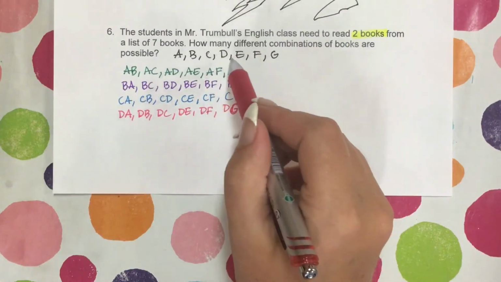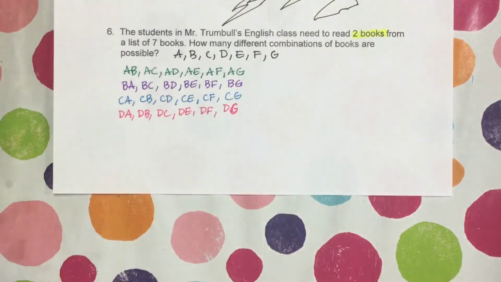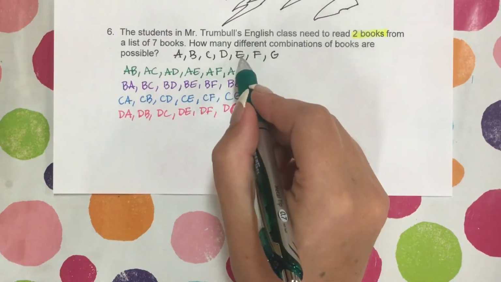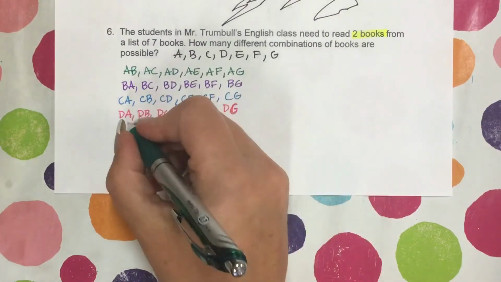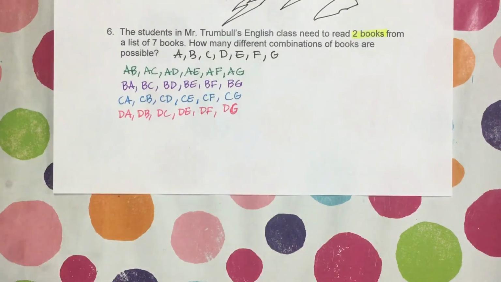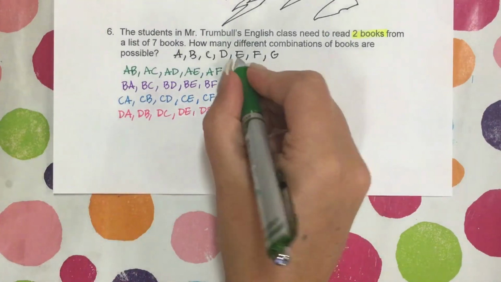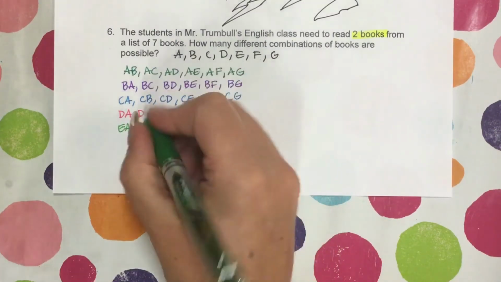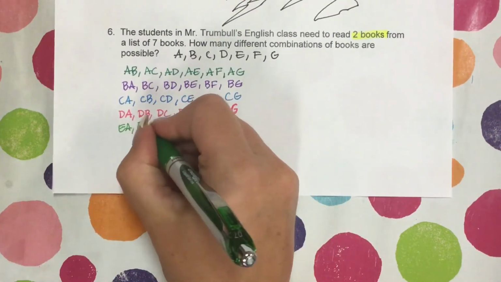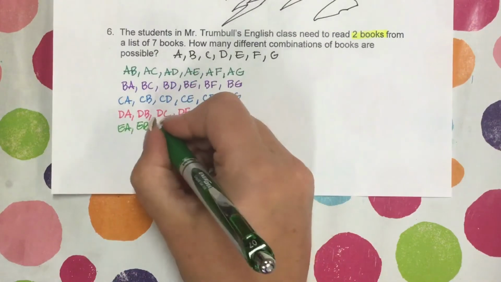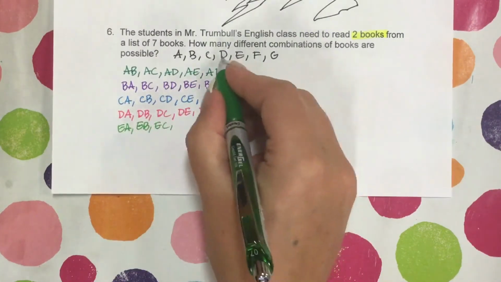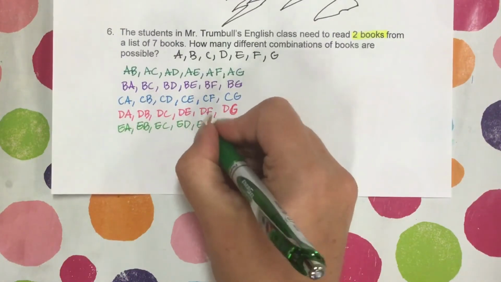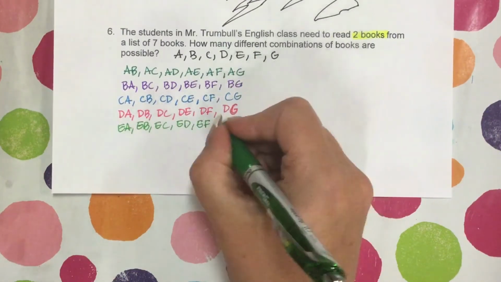Now we have all the possibilities for D. Let's go ahead and write all the possibilities for E. So it's going to be EA, EB, EC, ED, EF, EG.